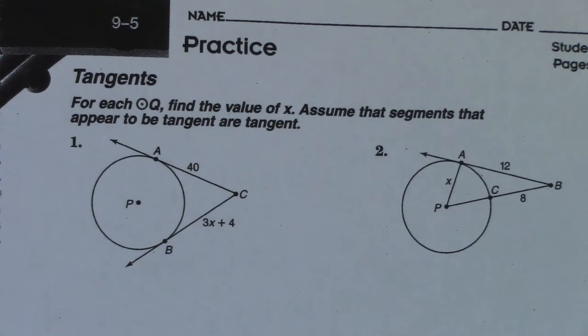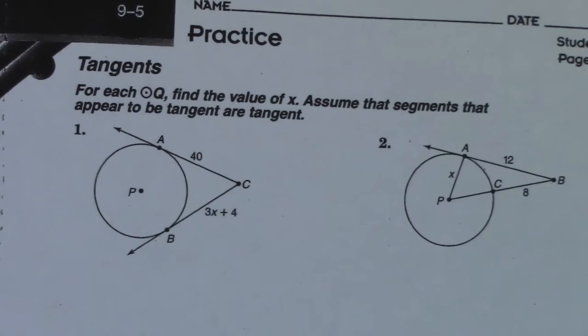Tangents. So in all of these we are finding an angle x. We can assume the segments that appear tangent are tangent. And so when we talk about tangents, we want to keep in mind two things. Well, actually I'm not going to say two things, we're just going to take it problem by problem.